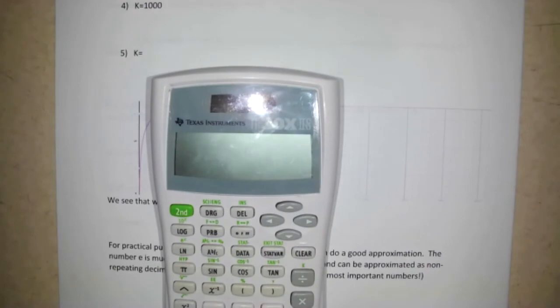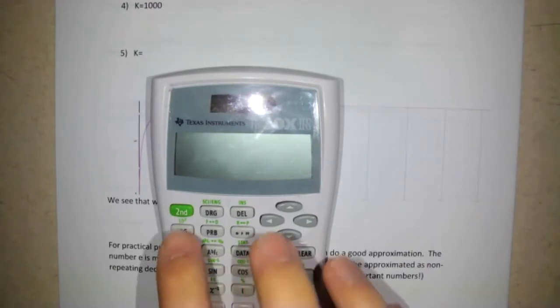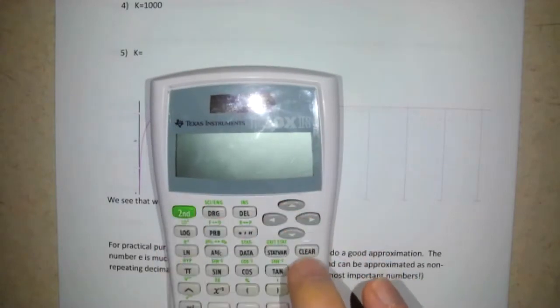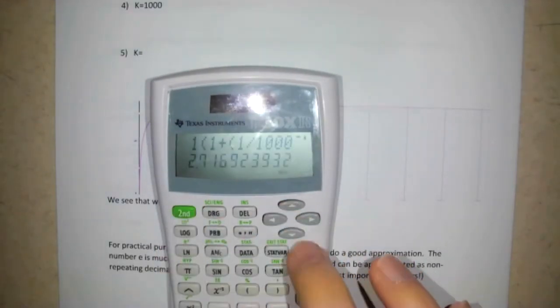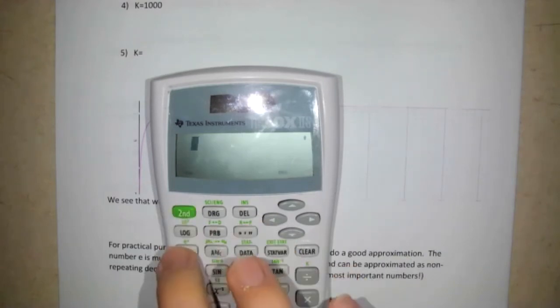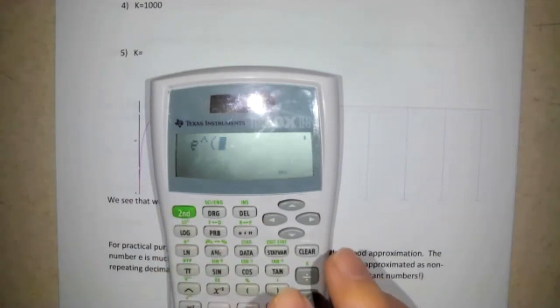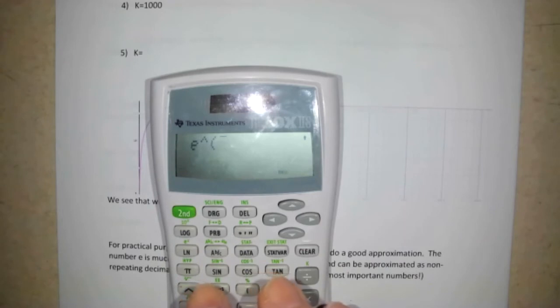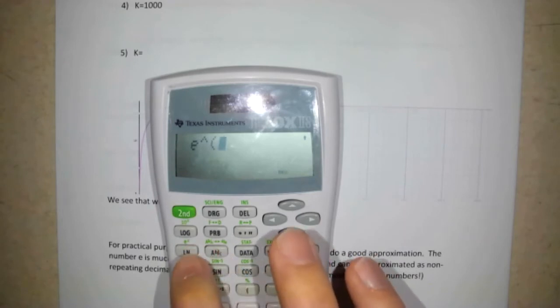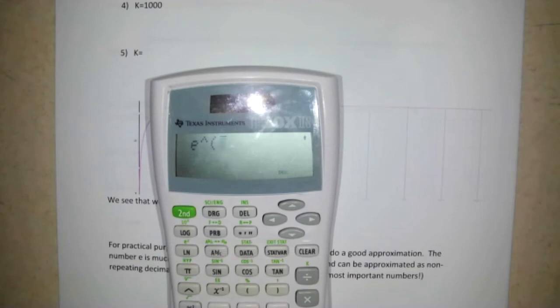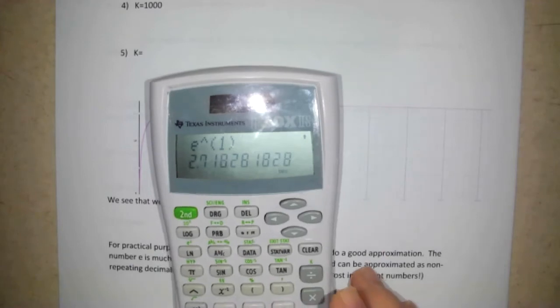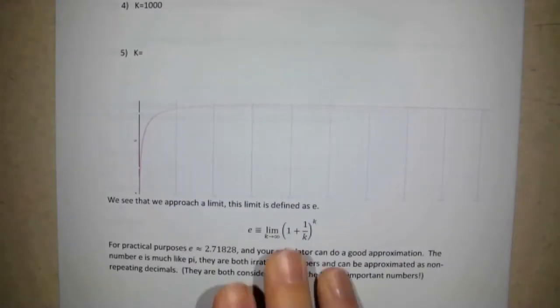If you want to see an approximation for E, you can go to, let's see, where is it on this calculator? Right there. So I'm going to turn it back on, clear, and go to second E to the power of. That comes automatically when you type in that E button. It's so used to being taken to a power. Well, if I just take it to the first power, it should tell me what E is. And E is about 2.718-ish. Okay.